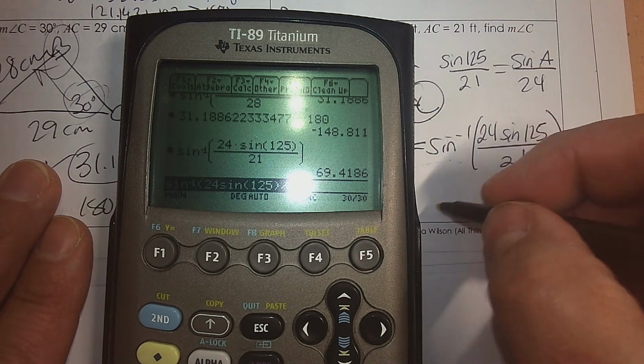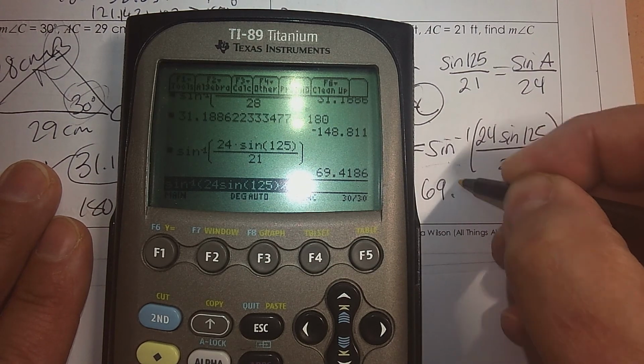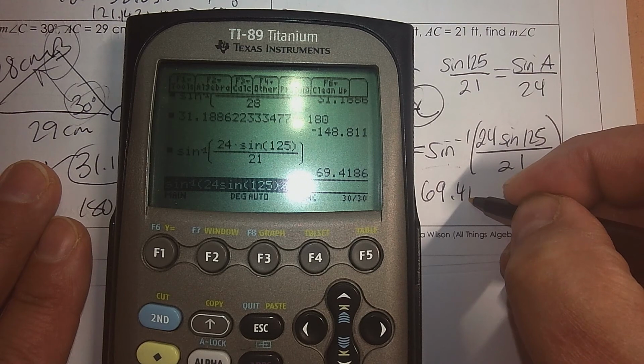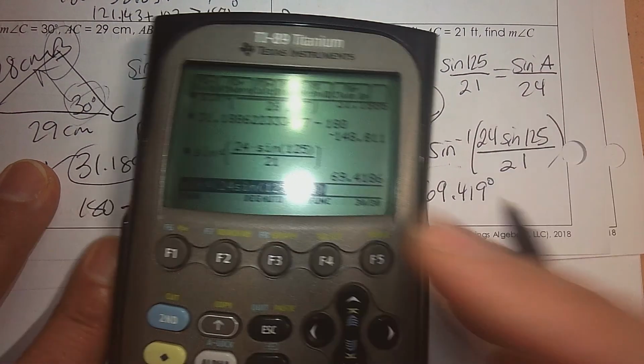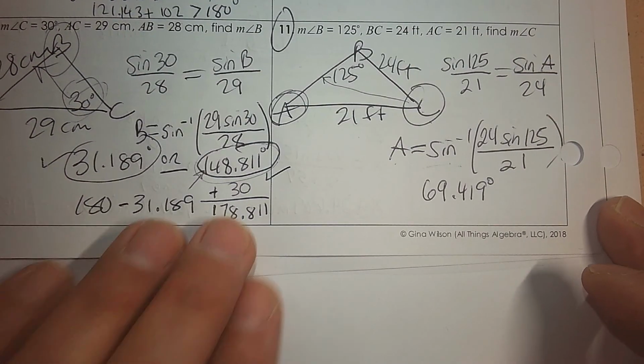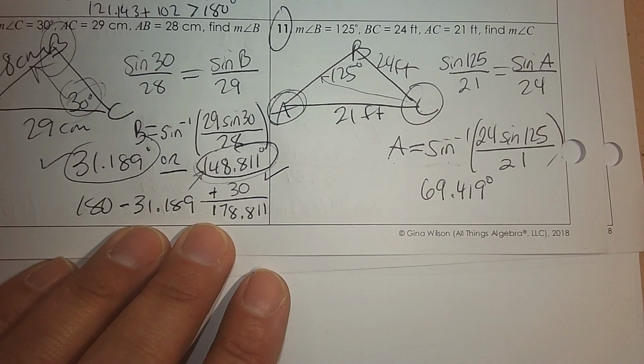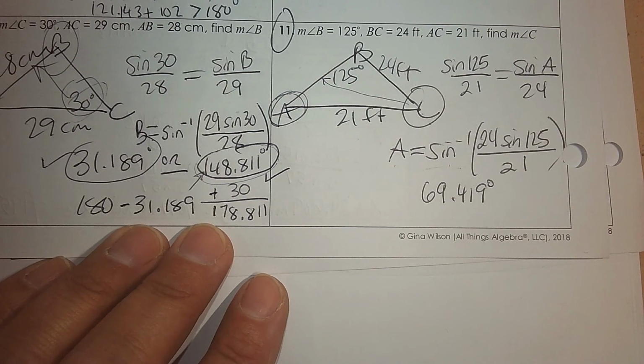So I get the angle 69.419. So I want you to notice your calculator did not give you an error message, did it?